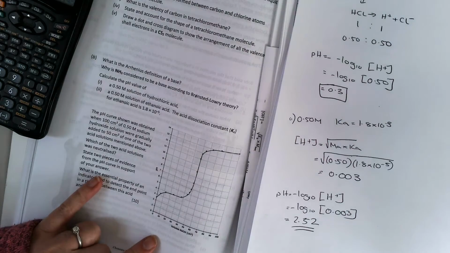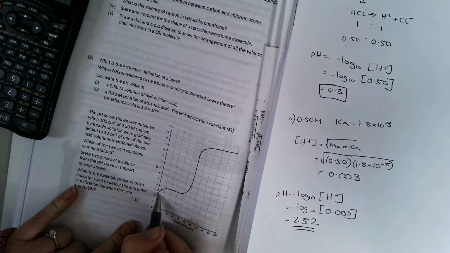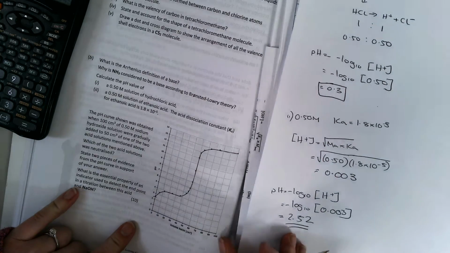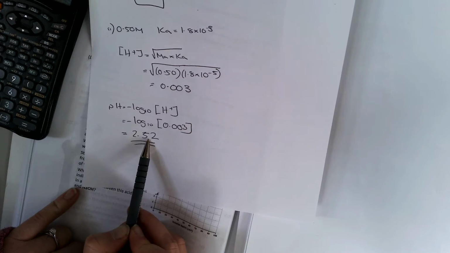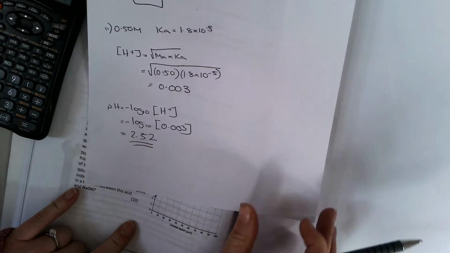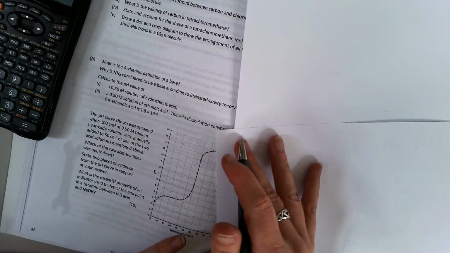And just if we look at the answer here, if I look at my value, it's at 2.52. So straight away, if I look at what my calculation was here, my starting pH is my pH for ethanoic acid. So which of the two solutions was it? It must have been ethanoic acid. Okay, and then you're asked to give two pieces of evidence. The first piece I've just explained, okay? So my starting pH was 2.52, which I've worked out to be the answer from part II, okay?